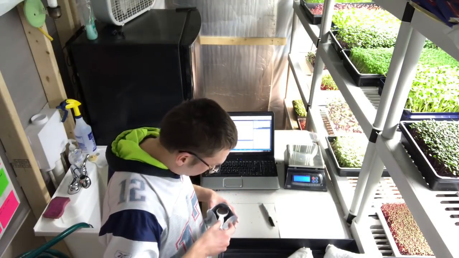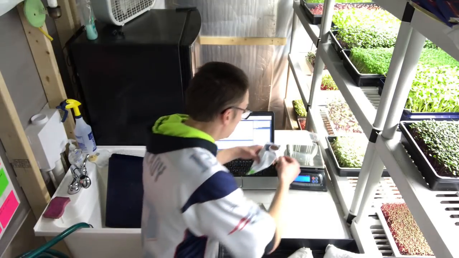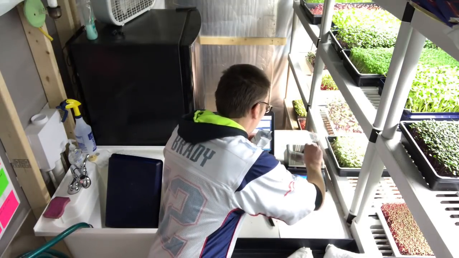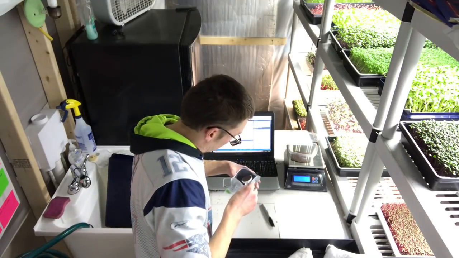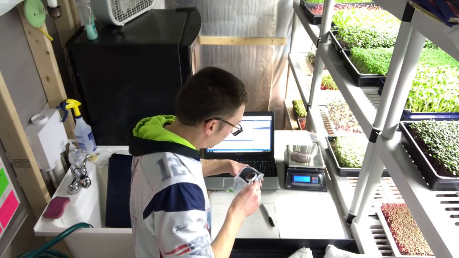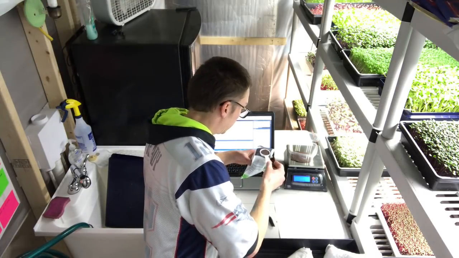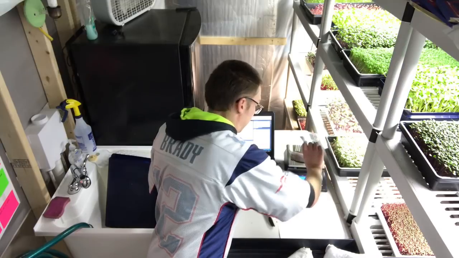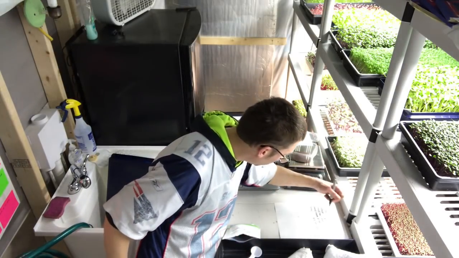Mustard, once again, I use just a little under 2 tablespoons. And we're at 19. I'm going to call that 20.